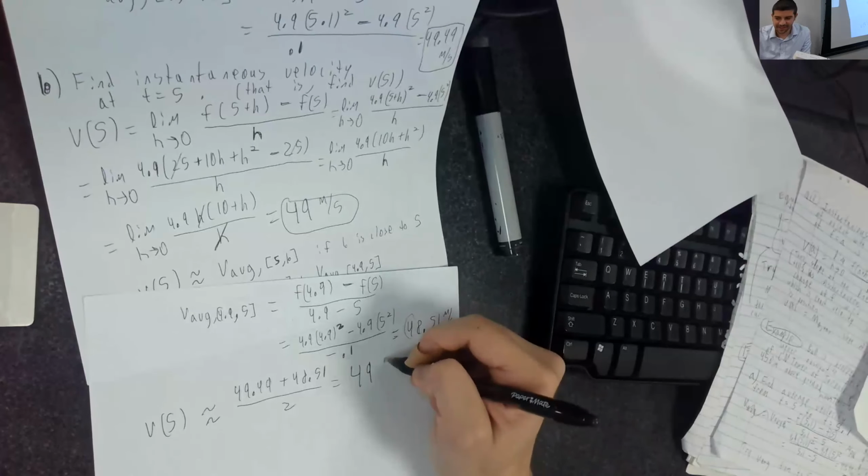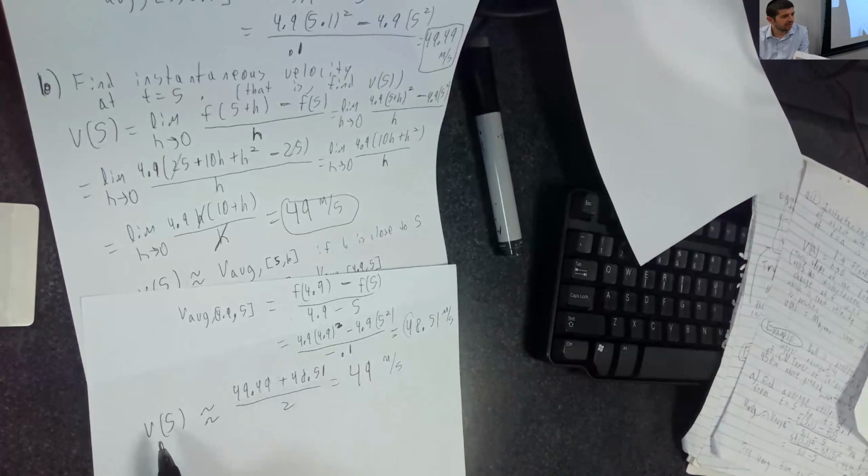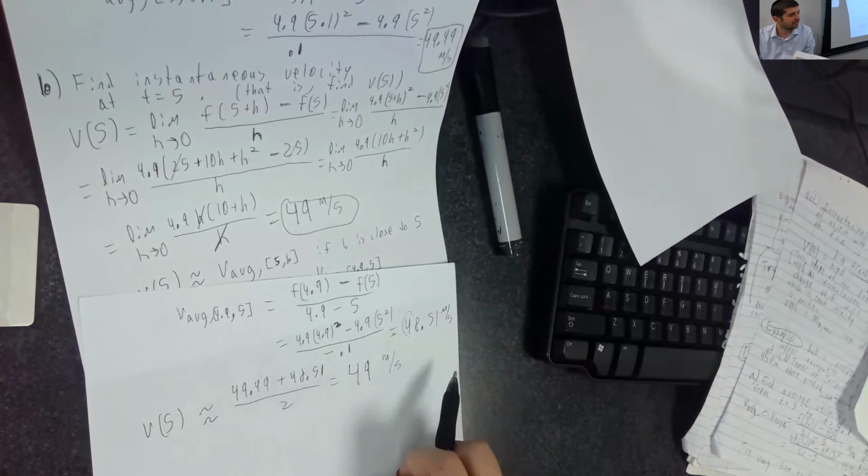The idea is that doing this, it wasn't just this problem, it's always a better approximation. So computer algorithms, when they try to approximate velocities, you don't want to do a complicated limit formula. So when they approximate velocities like this, they'll take this kind of an average, which will give you a really, really good approximation.